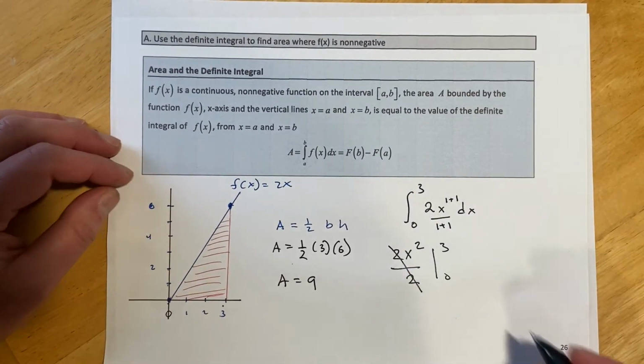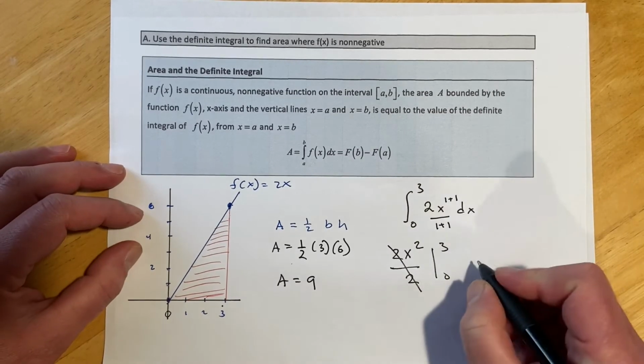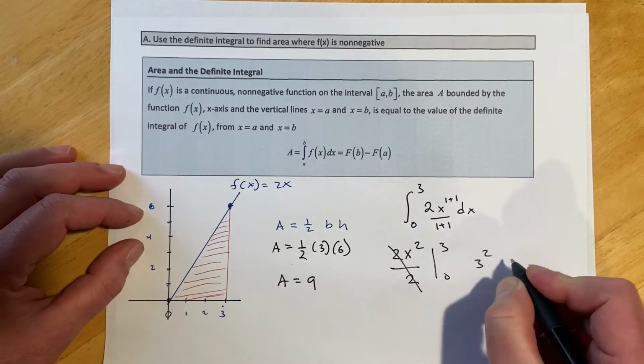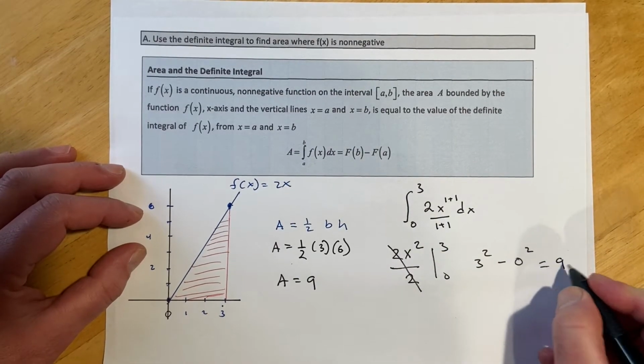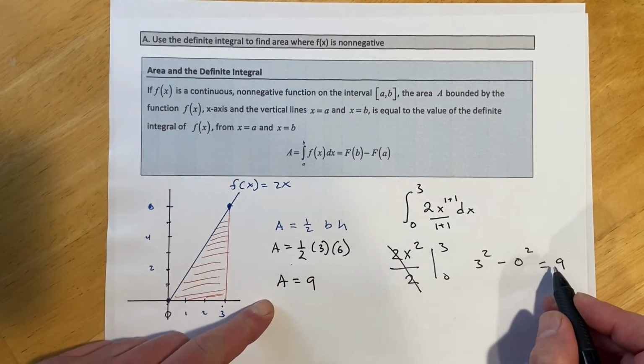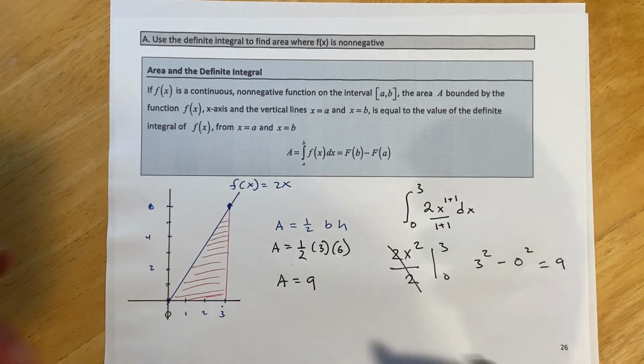Now we can just do x squared evaluated from 0 to 3. That's 3 squared minus 0 squared, and that again is 9. So you can see I'm getting the same thing either way.